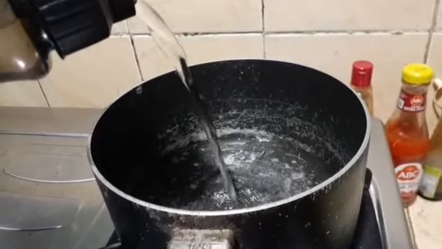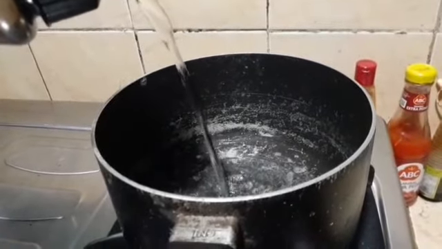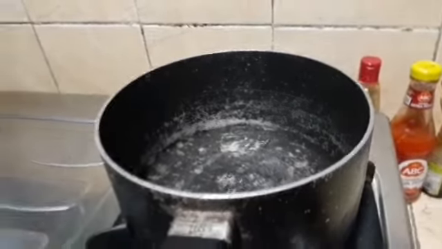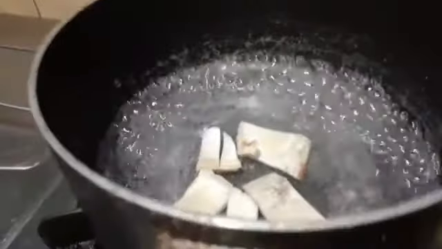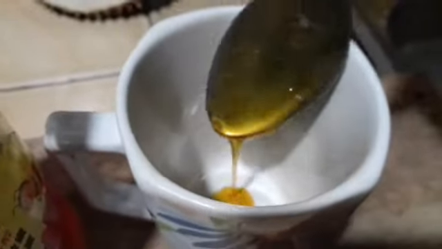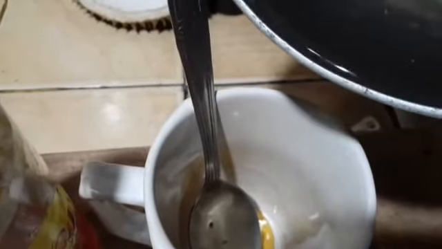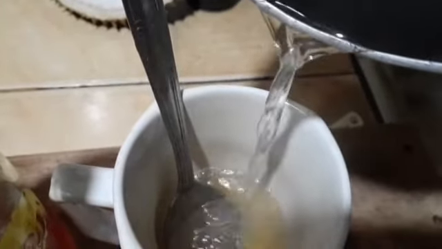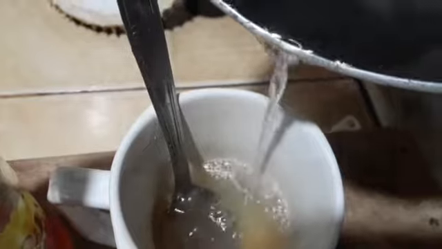Put enough water, then heat until it becomes hot water, then put in the durian skin. Prepare a glass that has been given honey as an added ingredient. Then pour in the durian skin boiled water. After that, stir evenly and the drink is ready to be consumed.